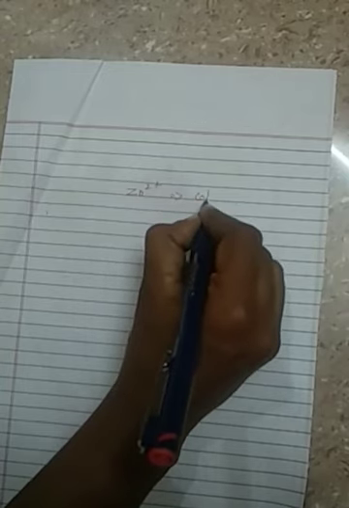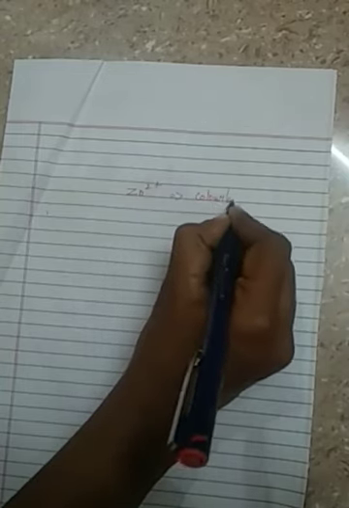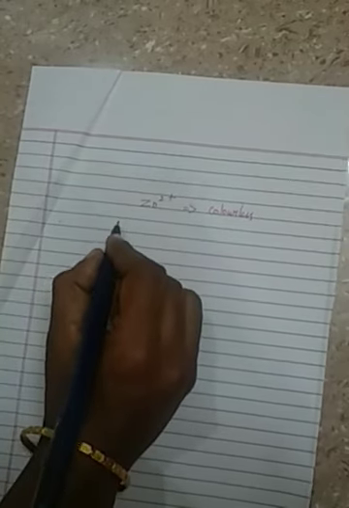On the other hand, zinc 2 plus is colorless. Why? If they ask like that, you must find the electronic configuration.